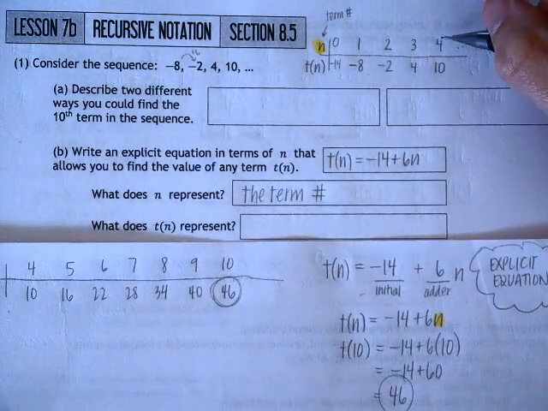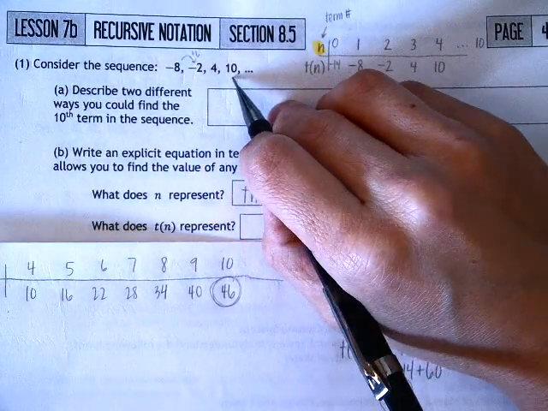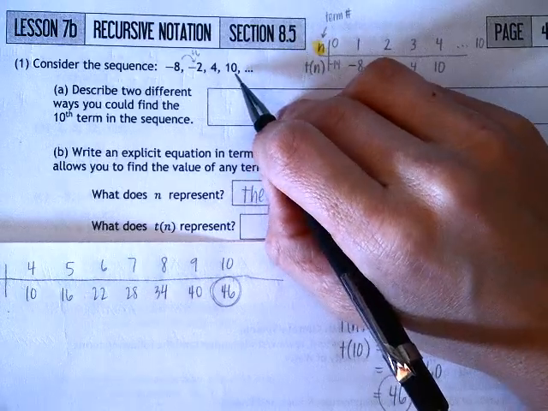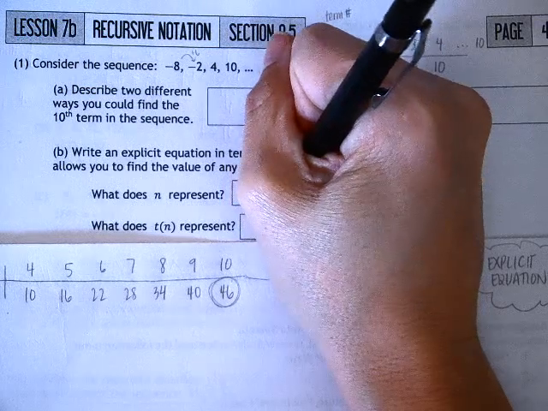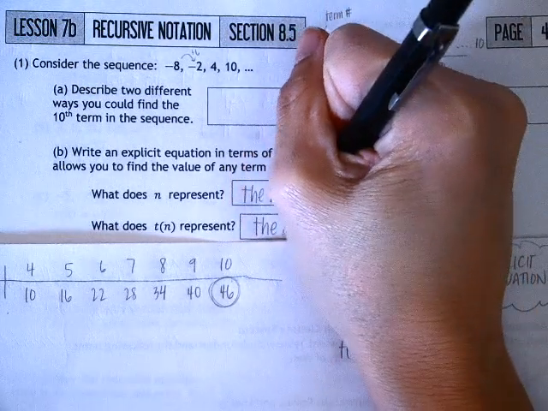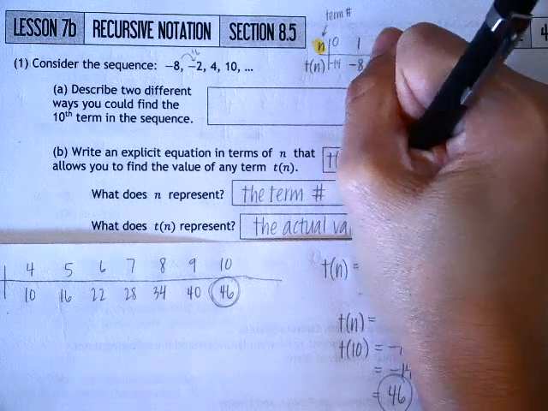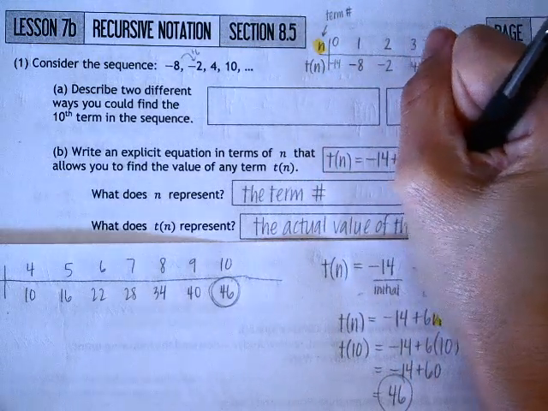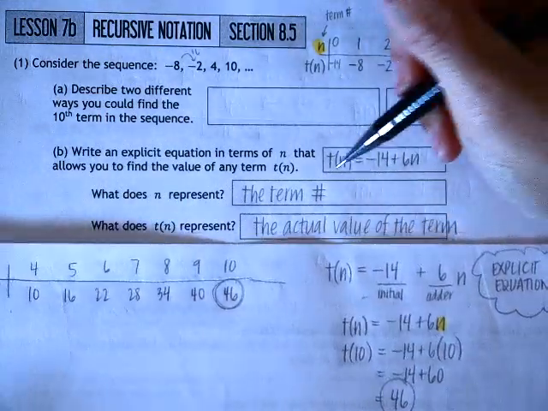If I say n equals 4, that's just telling me to look at the fourth spot in the sequence. But the actual value in that fourth spot is 10. So T of n is the actual value of the term, the actual 10, so to speak. You can almost think of it as n being kind of like a counter.